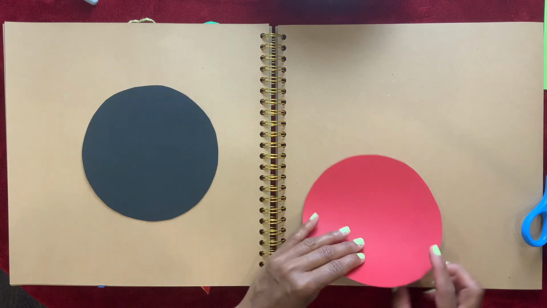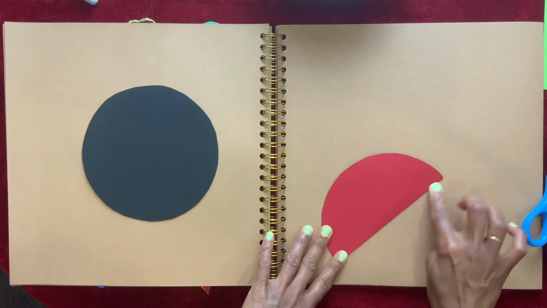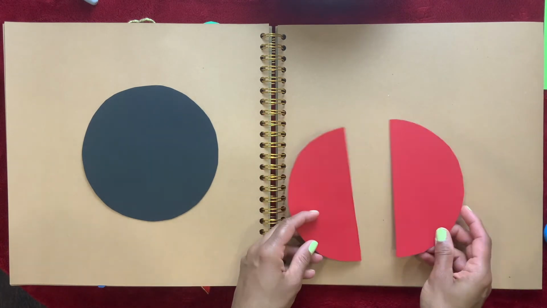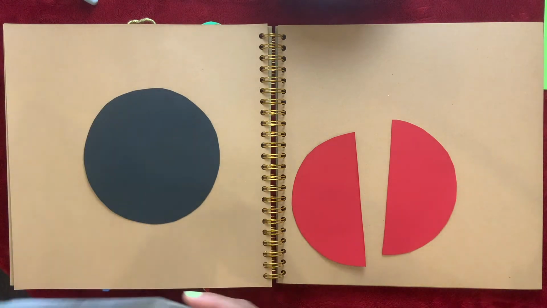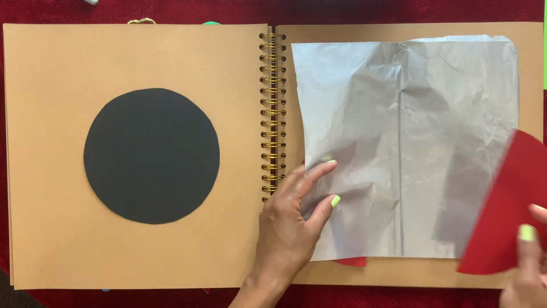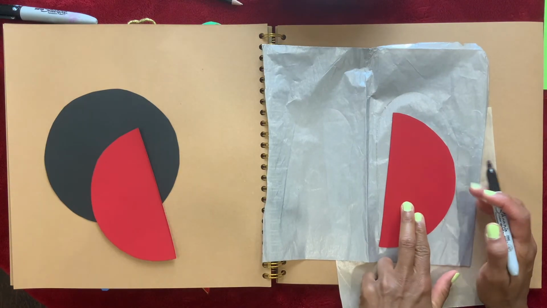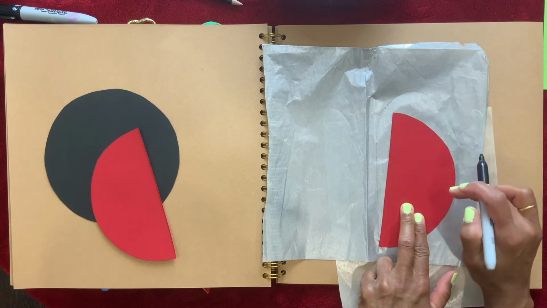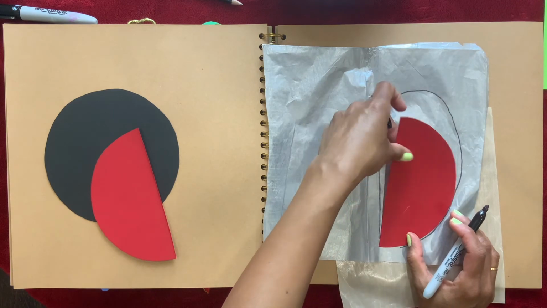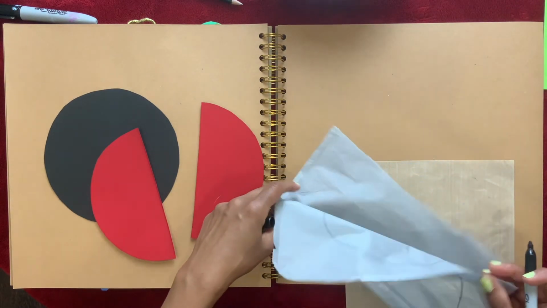I'm going to fold this into half, cut it in half. Here I have a gray tissue paper. You can use white tissue paper if you don't have gray. Ladybugs have inner wings that are longer than the outer wings, so I'm going to draw that. And I'm going to fold it and cut it together so I get two of them.